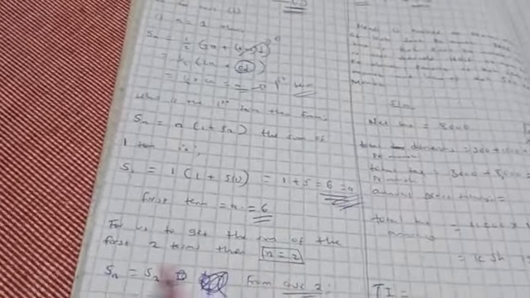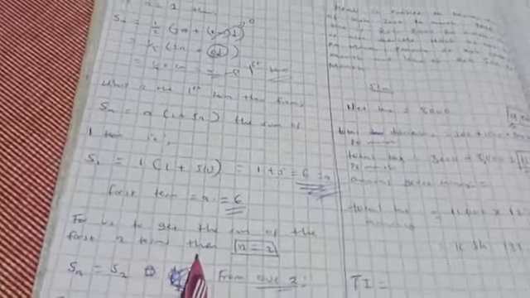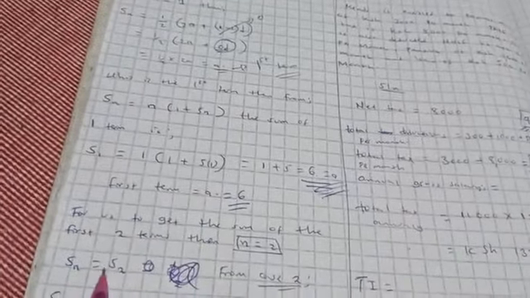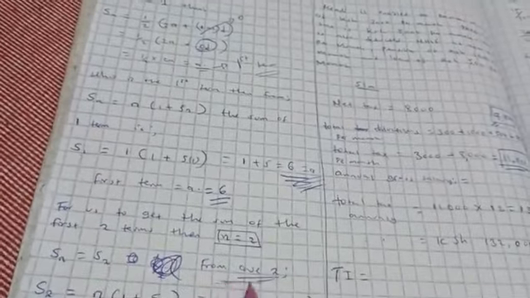Then for us to get the sum of the first 2 terms, n must be 2. The number of terms is 2. So we replace Sn with S2, the sum of the first 2 terms, from case 2 now, because our problem is majorly from case 2.